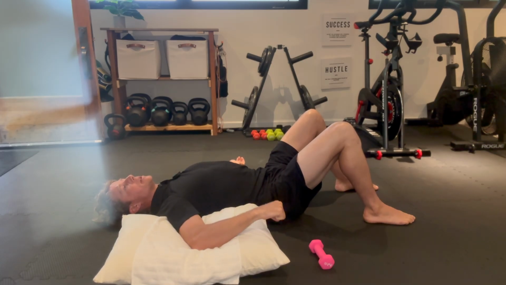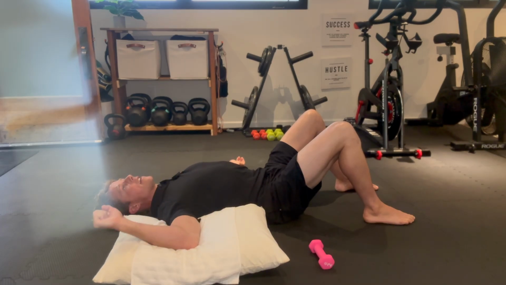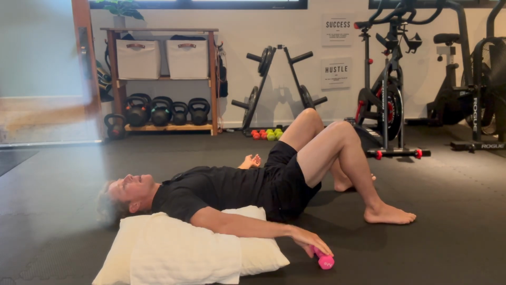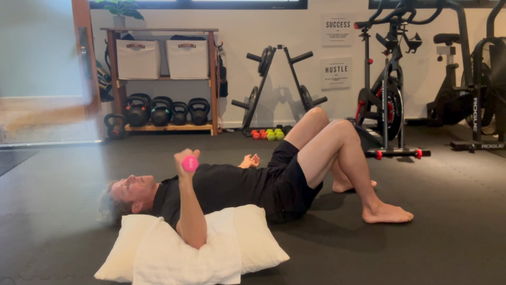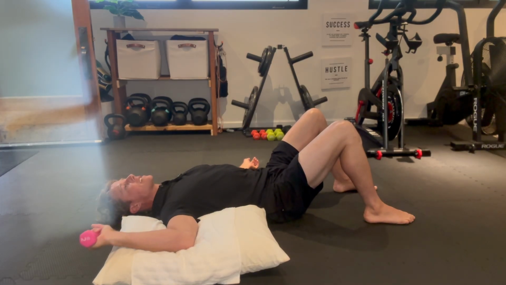So very simple with these. We're just going to start with 2 lots of 10 very slowly, and then in 2 or 3 weeks, we're going to add a very light weight. This is a 2-pound weight. So we can probably go up to 5 maximum here, but keep this very light. This is just a warm-up exercise.